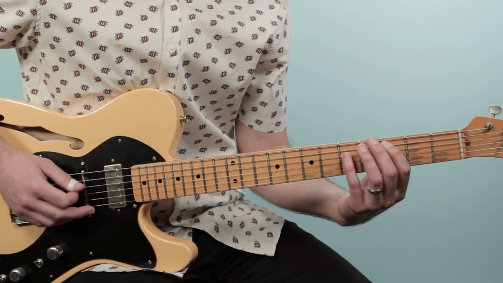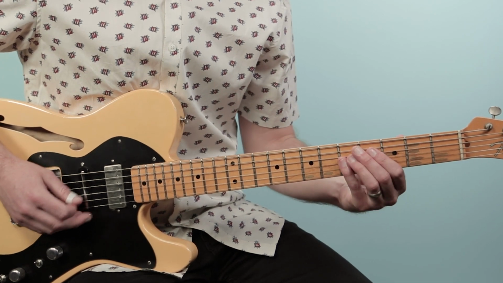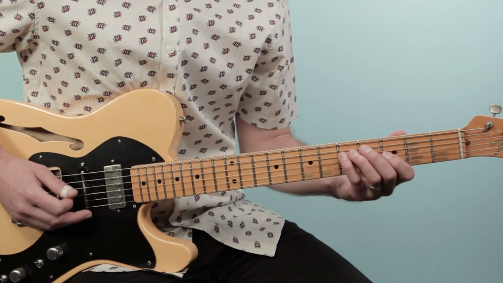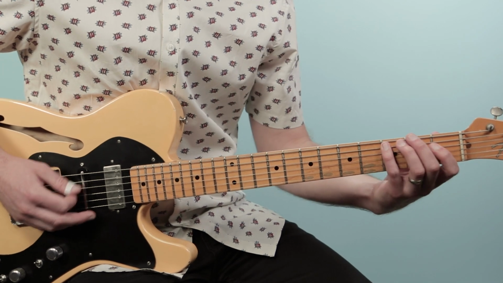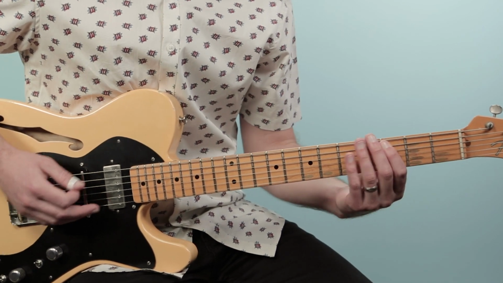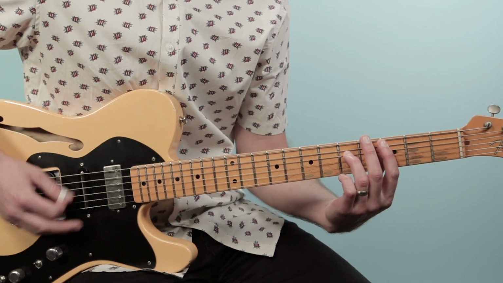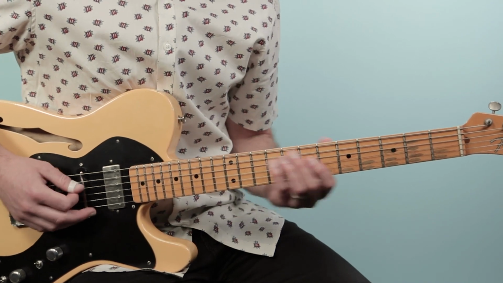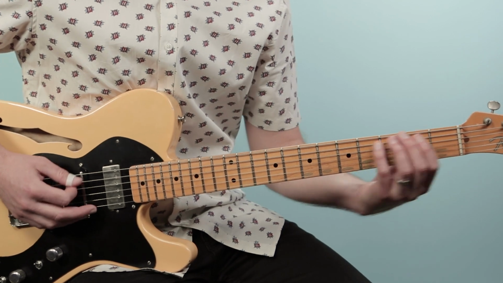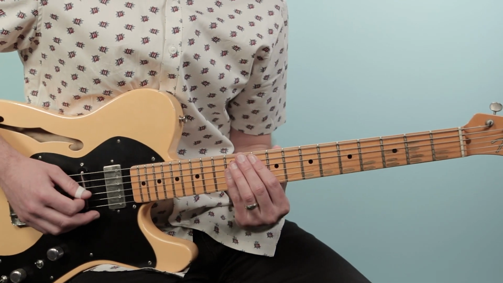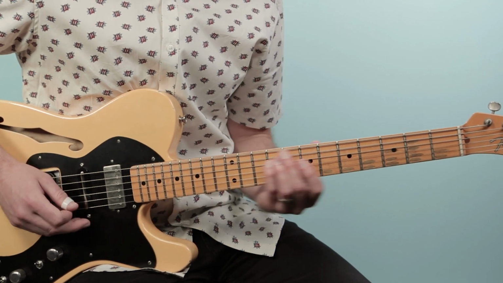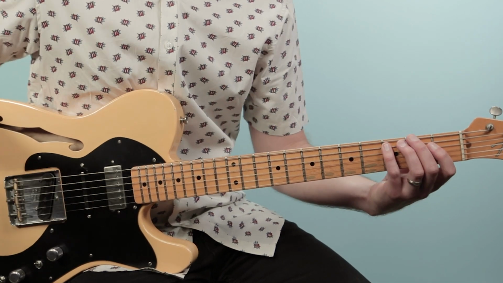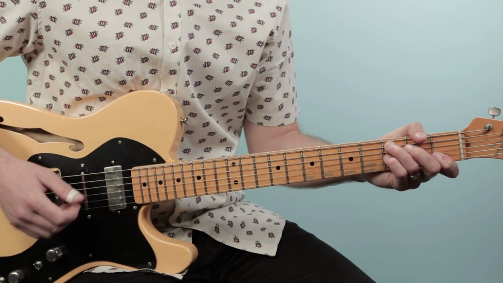1, 2, ready, go. 1, 2, 3, 4, 5, 6, break, 1, 2, 3, 4, 1, power chords, then blues, and then we're back to the top of the form there. So that's how that works.